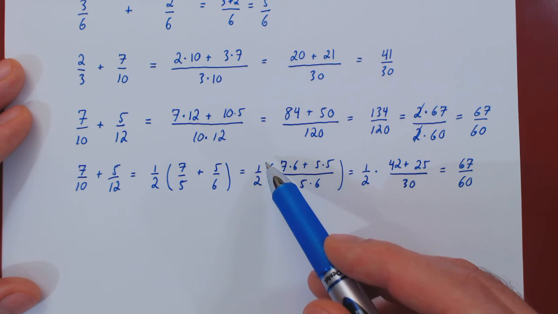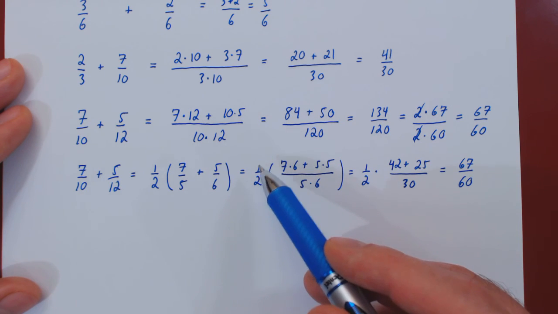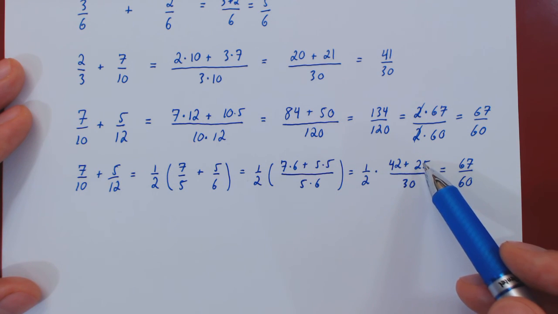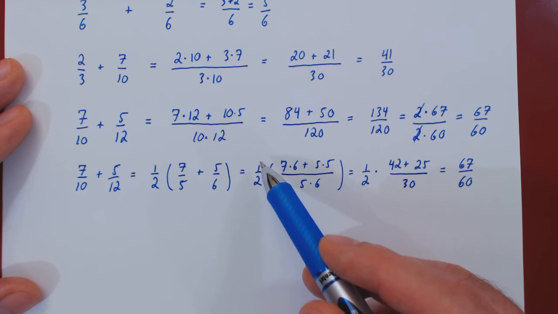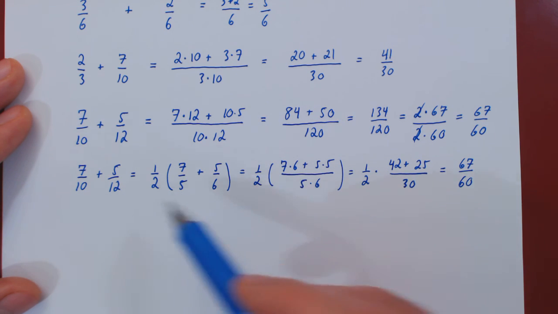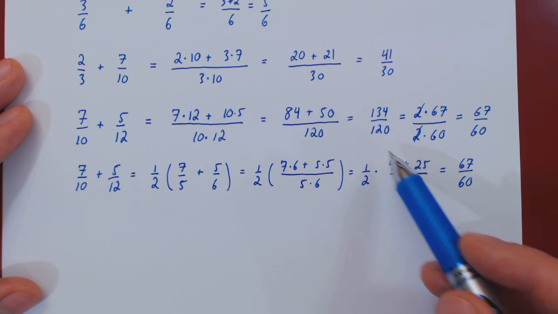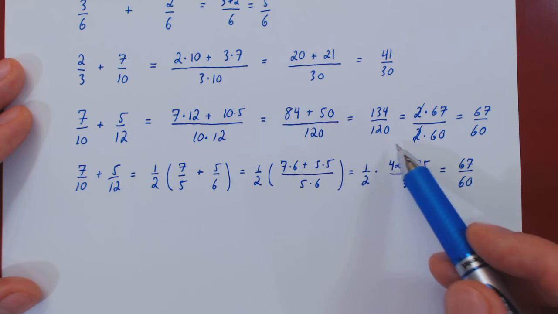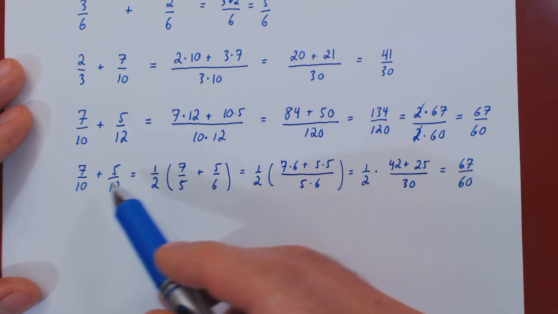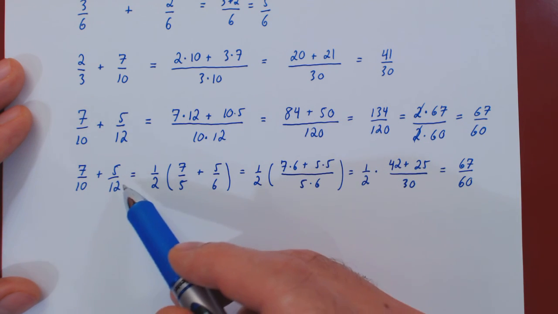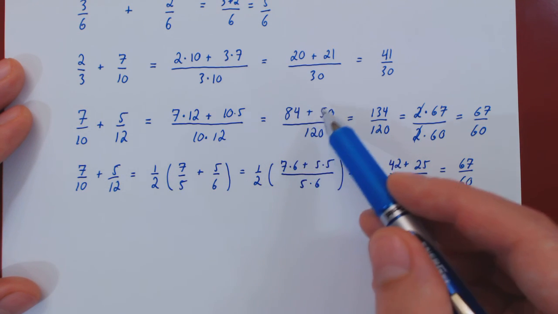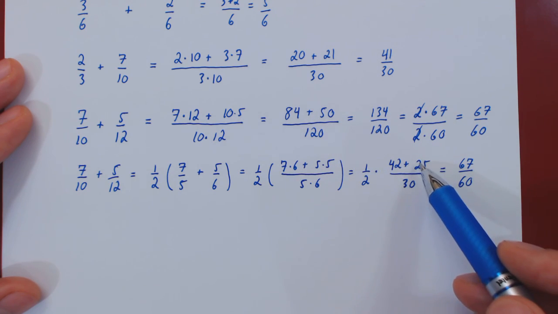You see here, by factoring the 1/2 right away, we had to perform 42 plus 25. But without factoring the common factor on the denominator, we had to perform 84 plus 50, right? Those numbers were twice as big as those ones. But what if we had, say, a common factor of 45 on the bottom? Then those would have been 45 times larger than those two.